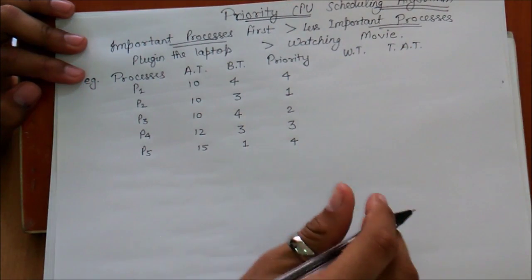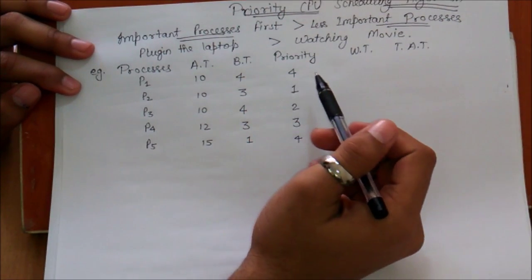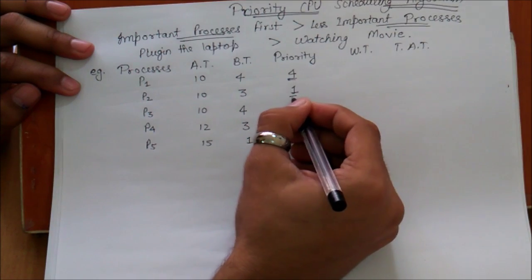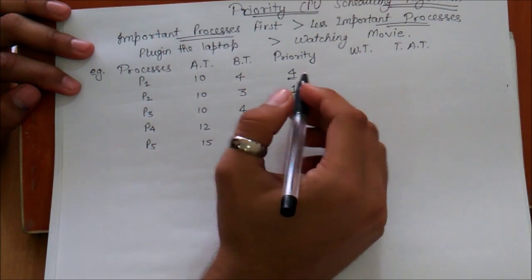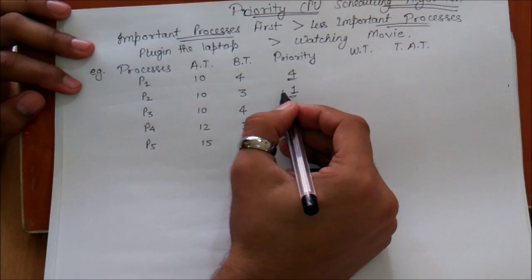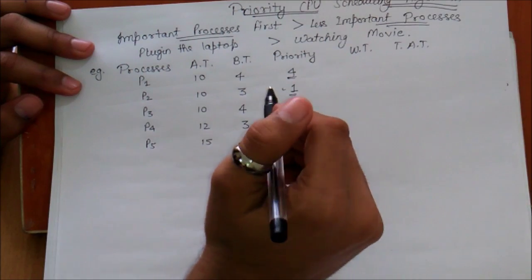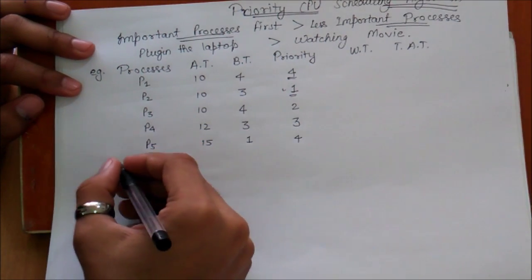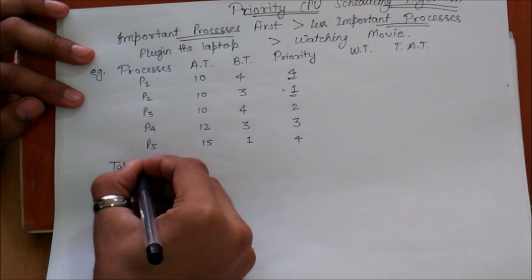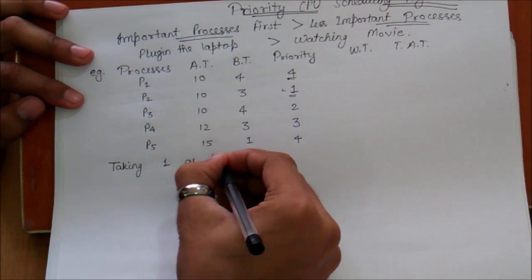Now there's no convention regarding priority, so either you can consider the highest number as the highest priority or the lowest number as the highest priority, but you have to mention it first on your copies that you are taking 1 as the highest priority or 4 as the highest priority. In my video I am taking 1 as the highest priority, so I mention it.